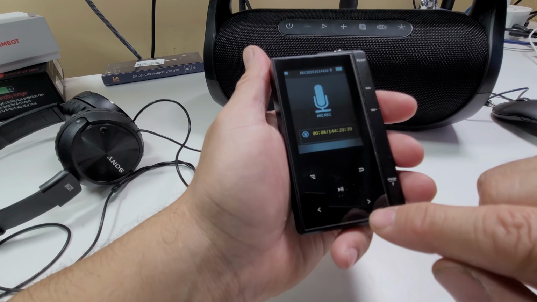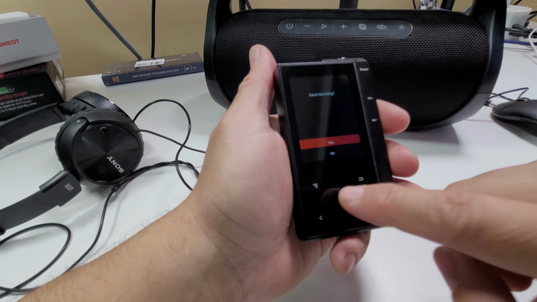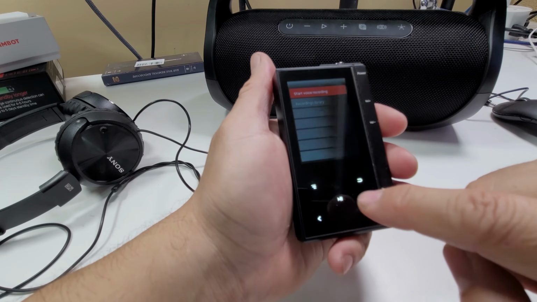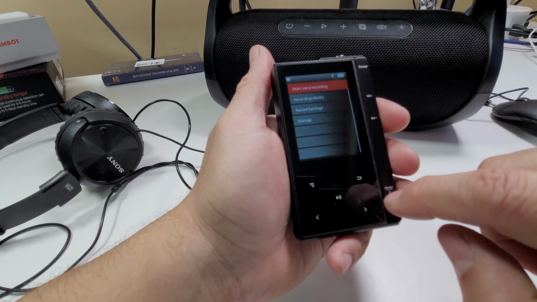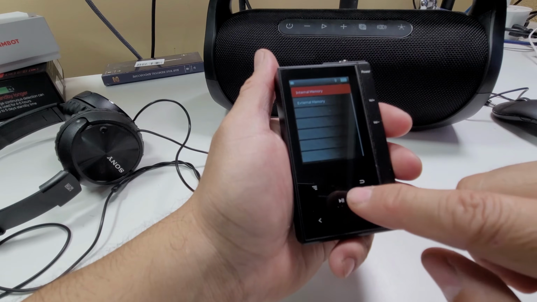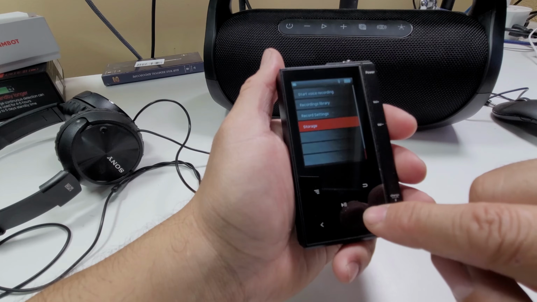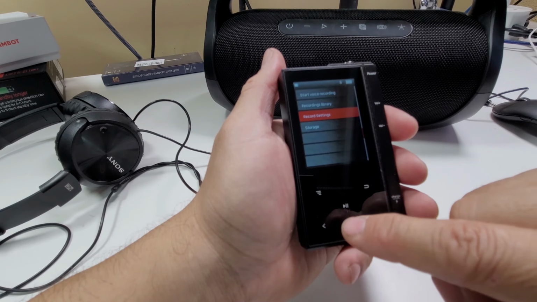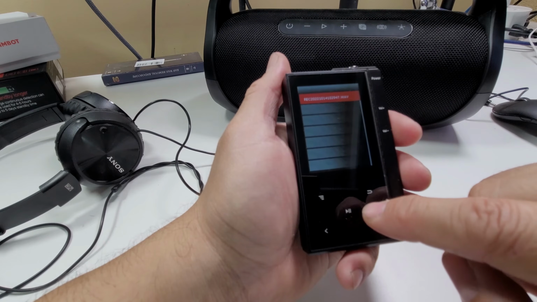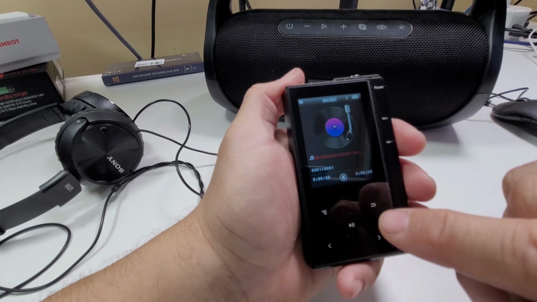We stop it. And then we go back. And then do you want to save it? Yes. We're going to go ahead and save it. And then we could go ahead and check our storage space. Get that one. Internal memory. Storage. Internal memory. We don't have anything there. Recording libraries. Let's go to recording. And that's the one that we just saved. I'm going to play that one. Something you can do.